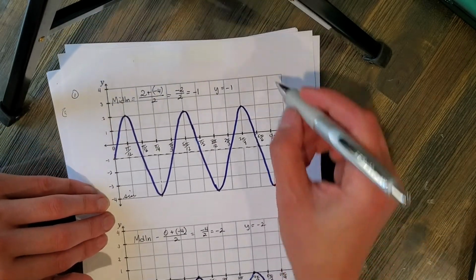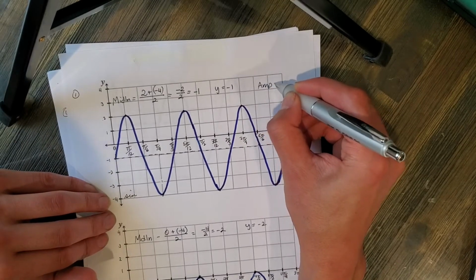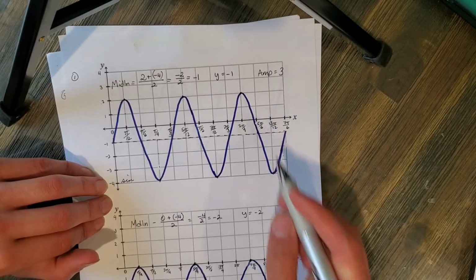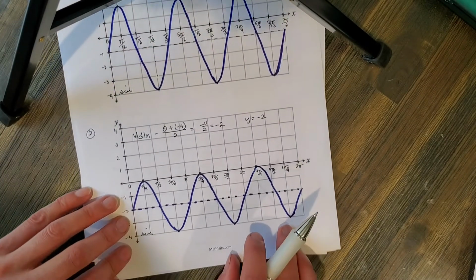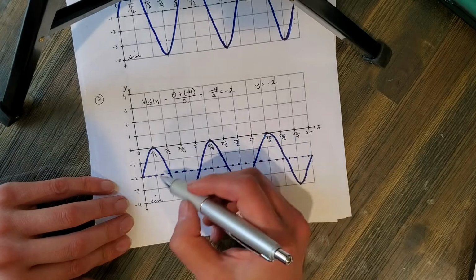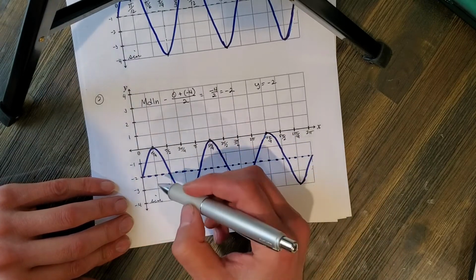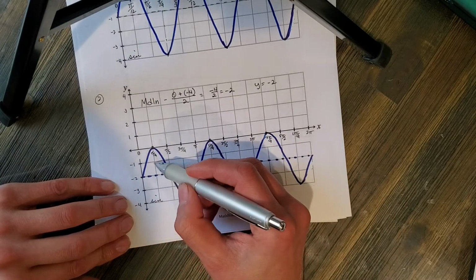So here we're going to say the amplitude is 3. And the amplitude will always be a positive number. It will never be a negative number because we're talking about length. Notice here from the midline here. So once you find the midline, it's easy to calculate the amplitude. Just count 1, 2.